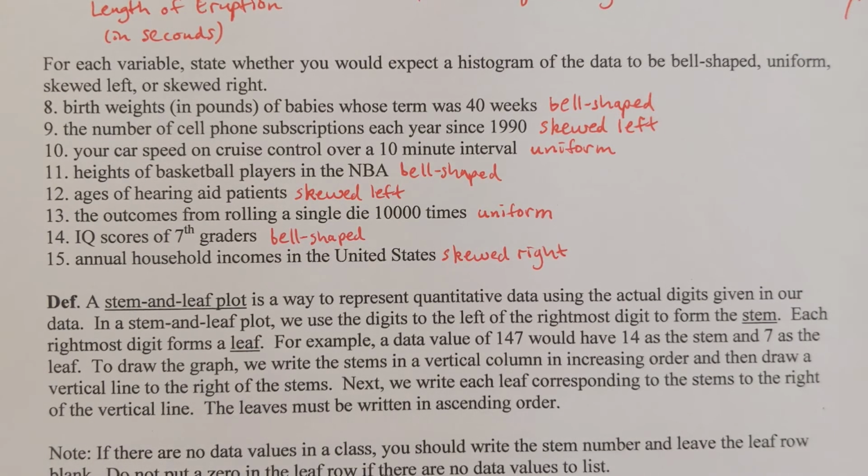I don't know if you know anyone who's had a baby, but usually when the wife is pregnant, she goes 40 weeks. Now, does every woman go 40 weeks? No. Some are going to go less than that, some are going to go more, but 40 is like an average, right?